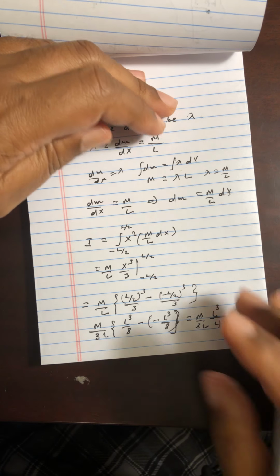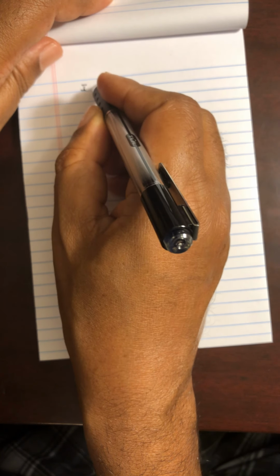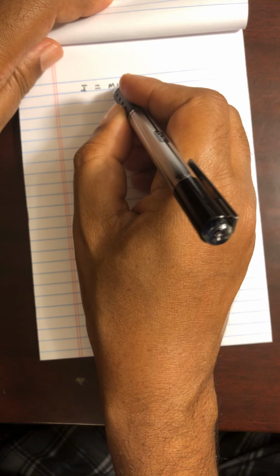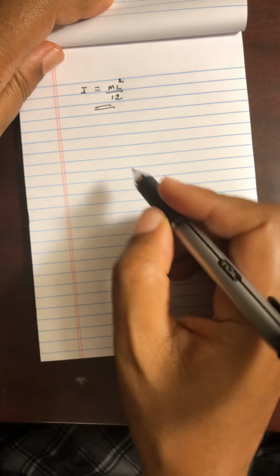Okay, so that's moment of inertia. So this is the moment of inertia about an axis that passes through the middle of the rod, or the center of mass, perpendicularly.